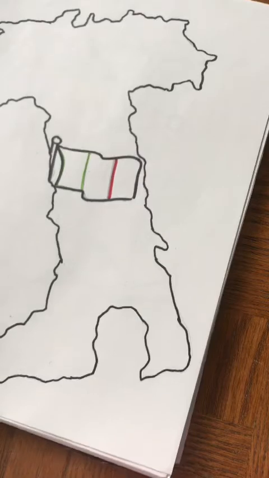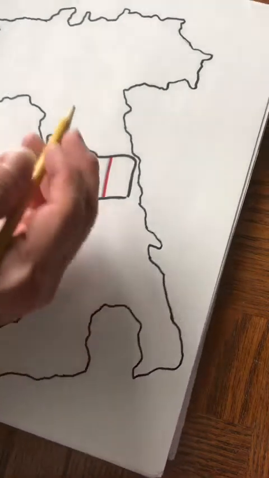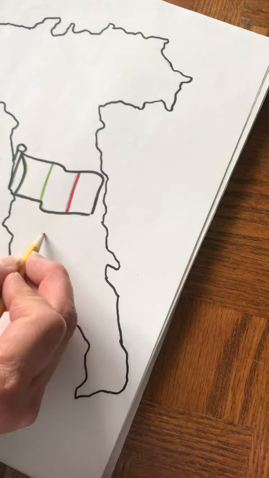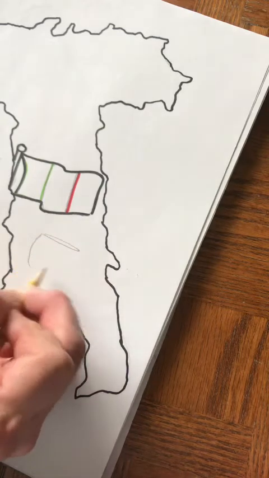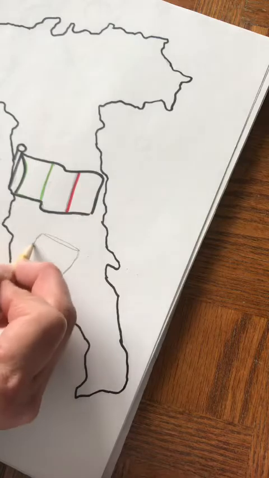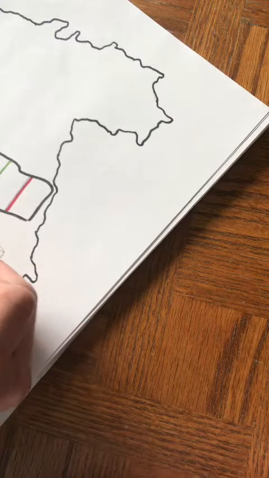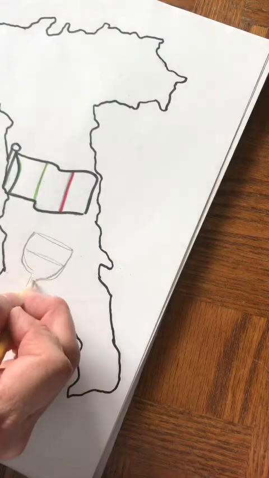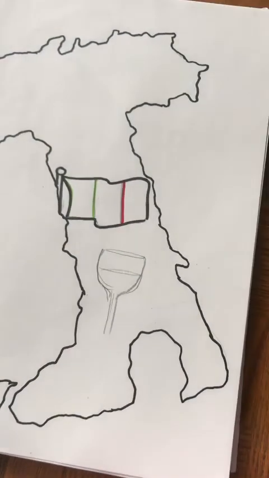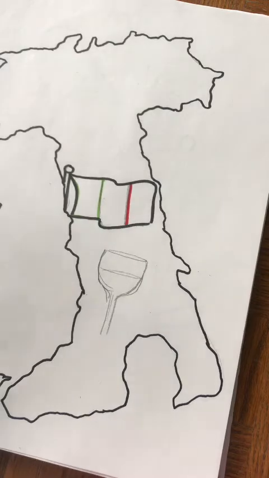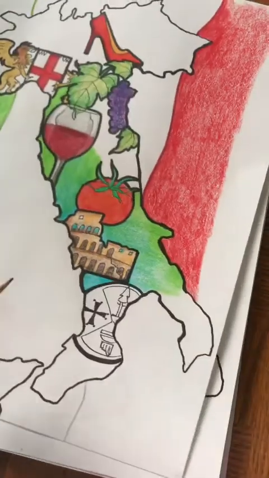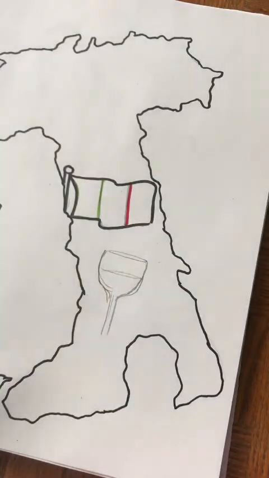And then again, fill it with images. So for Italy, I did, you know, a wine glass, like that. I could do olives and olive trees. I could do more grapevines. I can do landmarks, famous landmarks. Like in this one, I did the Colosseum. If you're doing France, of course, you could do Paris. You could show the Eiffel Tower.